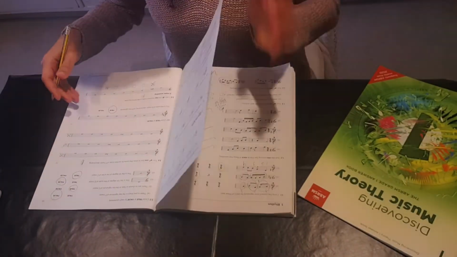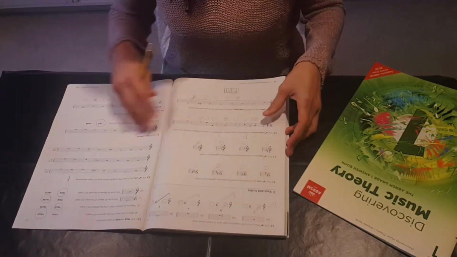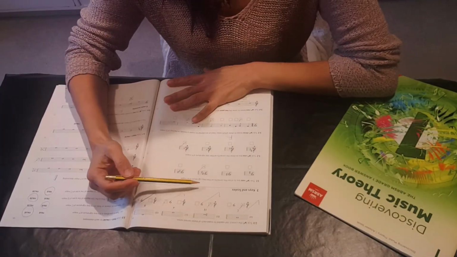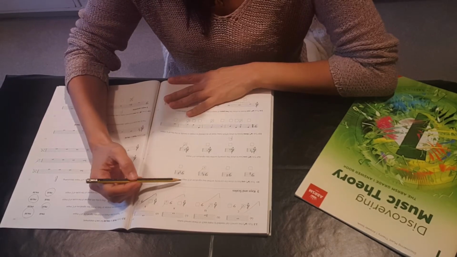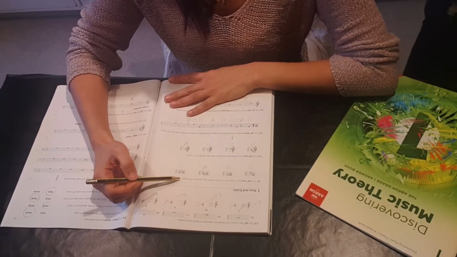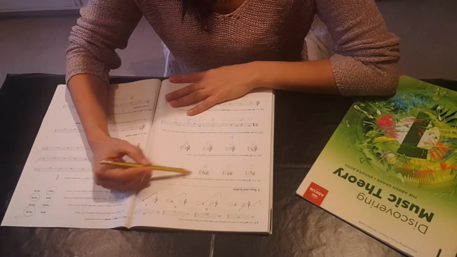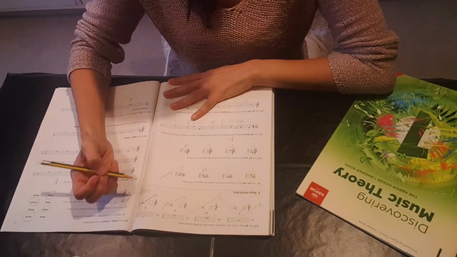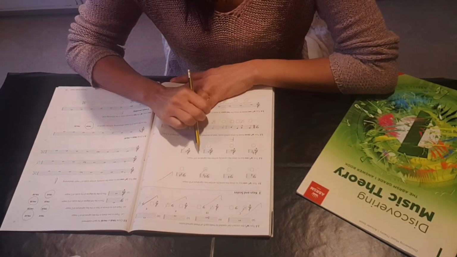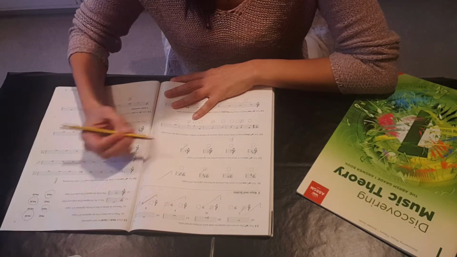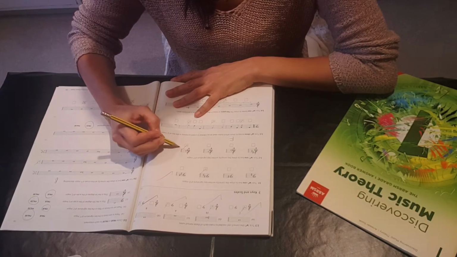Now let's check all Marcos Luca's answers. Keys and scales 3.1. Tick one box to show the correctly written key signature of D major. Remember, D major has two sharps, F sharp and C sharp. One box to show the key signature of F major, which is B flat.